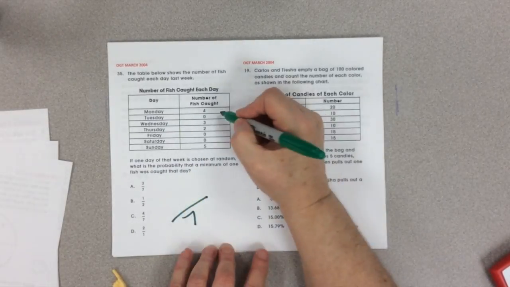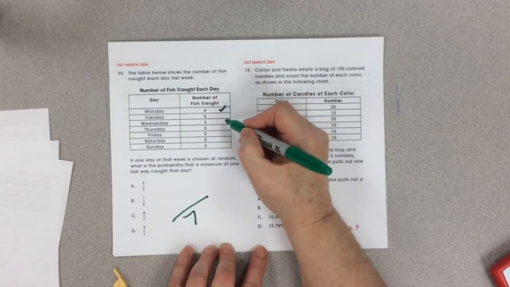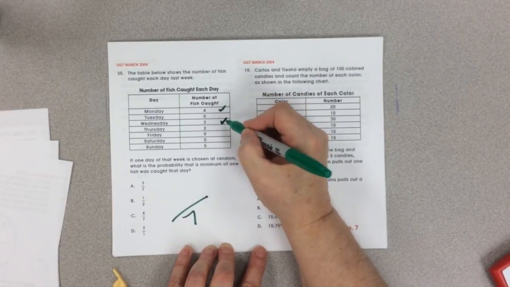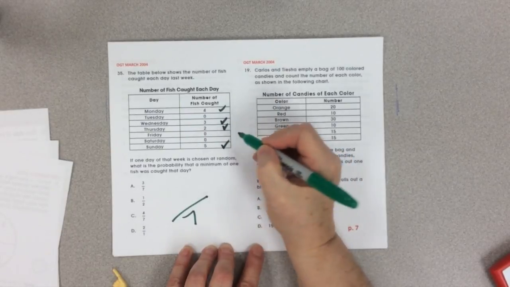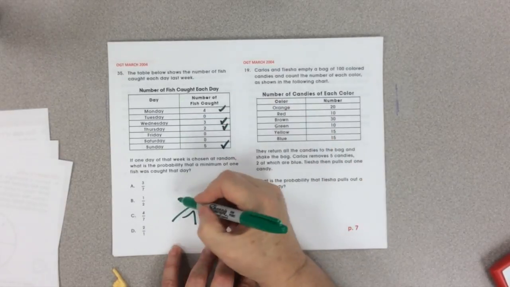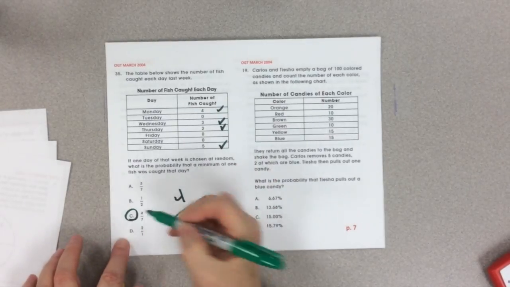So winners, Monday's a winner, there were fish caught. Tuesday's a loser. Wednesday's a winner. Thursday's a winner. Friday and Saturday are losers. Sunday's another winner. 1, 2, 3, 4 of the days were winners. 4 out of 7.